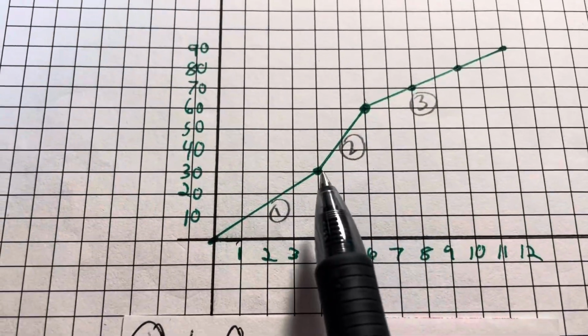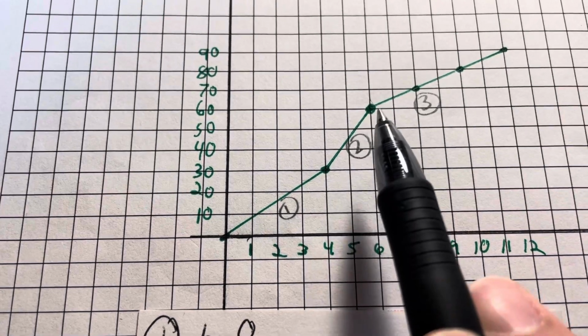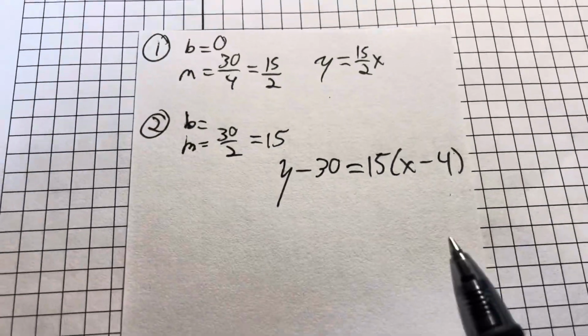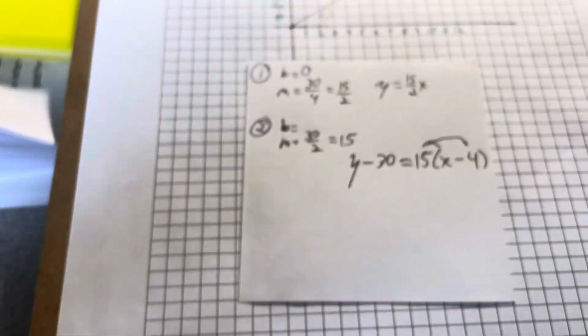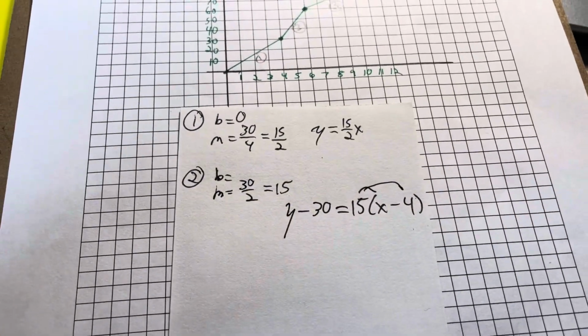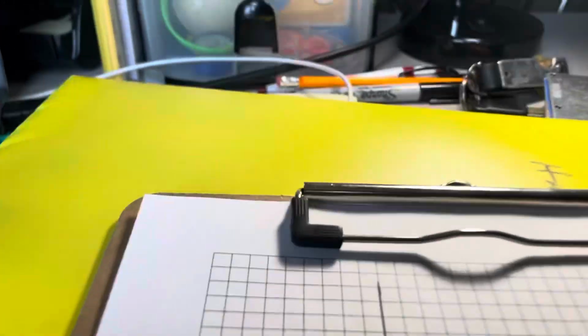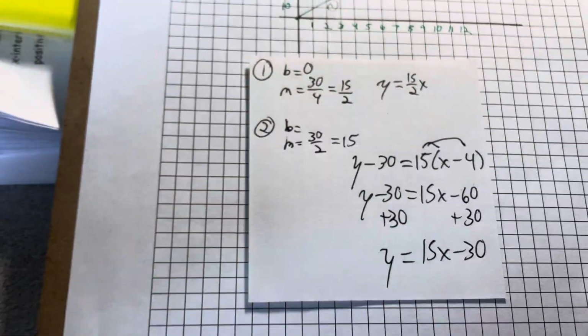So again, I'm plugging in this point and the slope of this line to find my equation. So I multiply 15 times the x and the 15 times the negative 4, and that's going to end up giving me 15x minus 60. Then I add the 30 over, and that's going to end up giving me 15x minus 30.